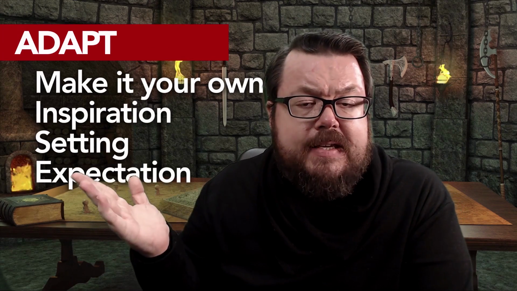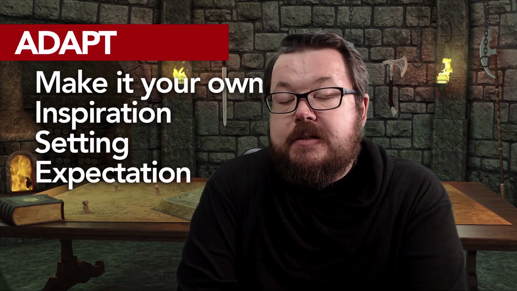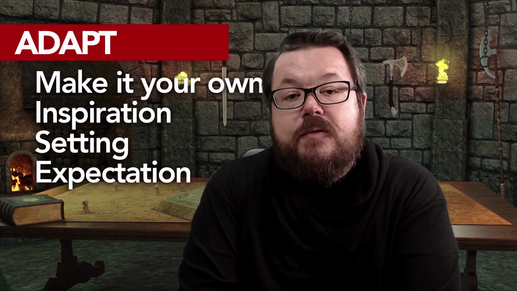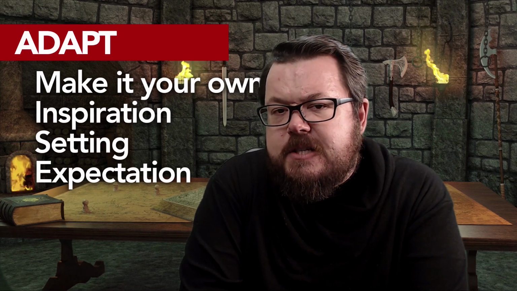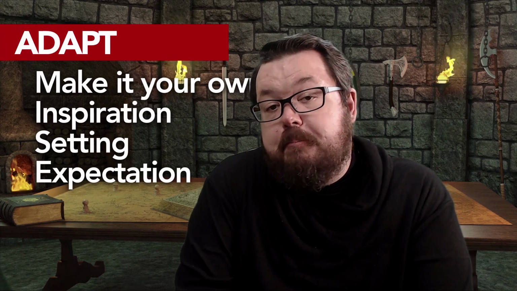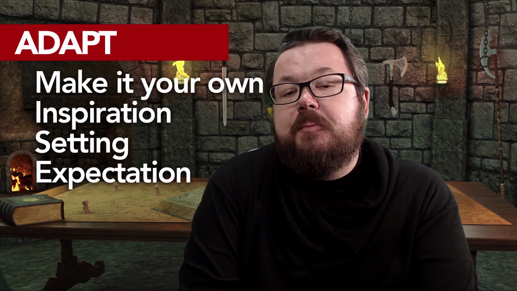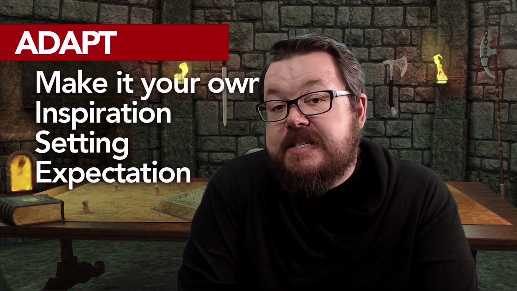Look to your setting. Does your setting have something that might work? Perhaps if it's a fantasy thing, go to the Monsters Manual and see if you can find the equivalent. Look for a spell that does a similar kind of idea. Dimension Door, a permanent Dimension Door, might act very similar to a Stargate, especially if the other end of the Dimension Door isn't fixed.